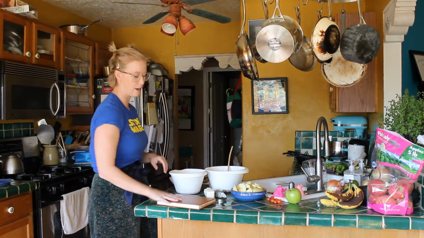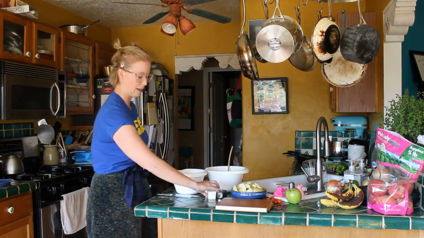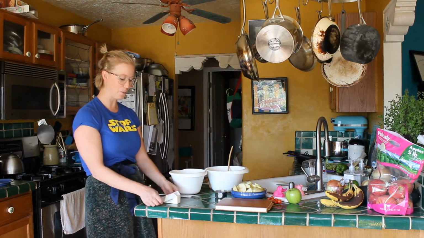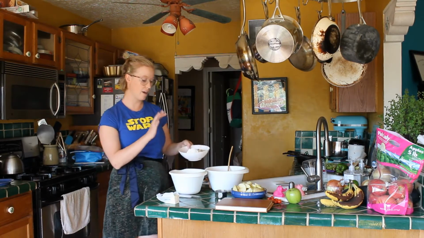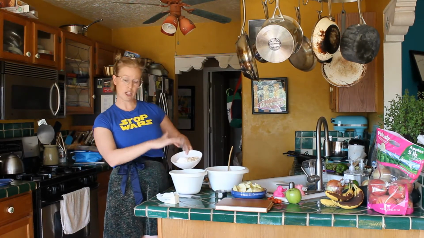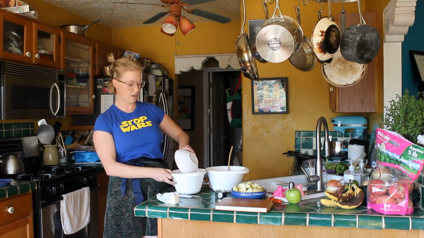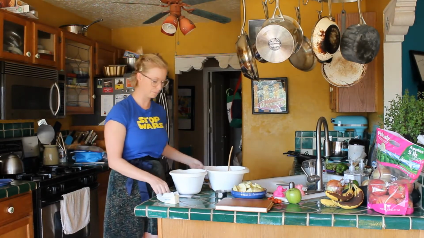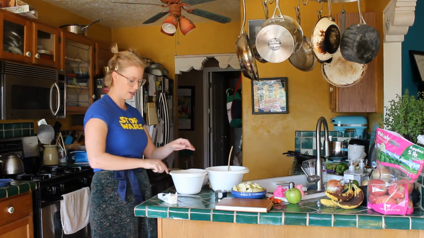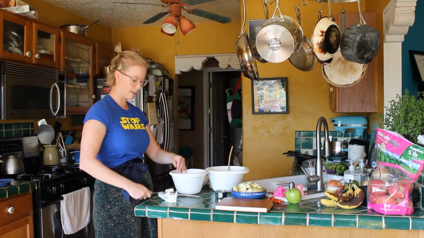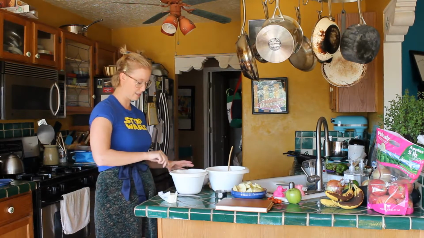So I have some, move Milton out of the way there. I have some cold butter that I'm going to slice up into small pieces. I have flour, oats, and sugar, which are going to go in my bowl. And then I'm just going to add the butter into the mix in small pieces.